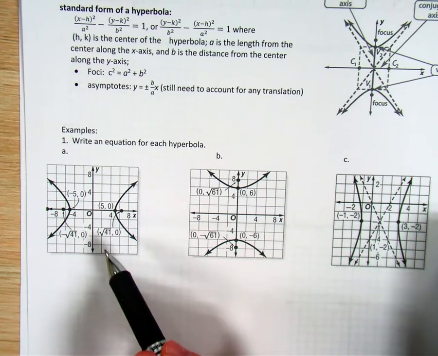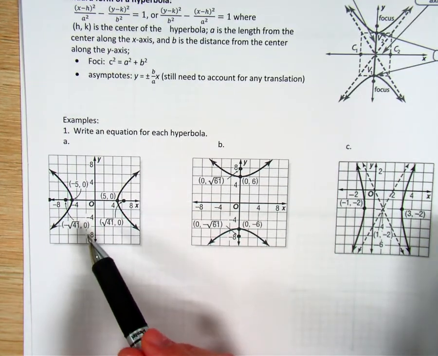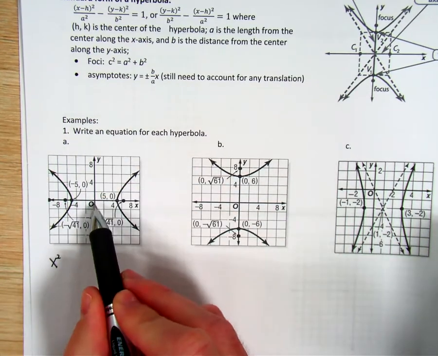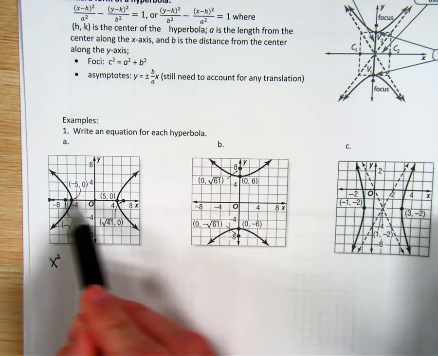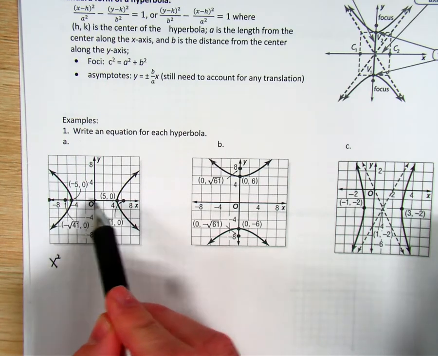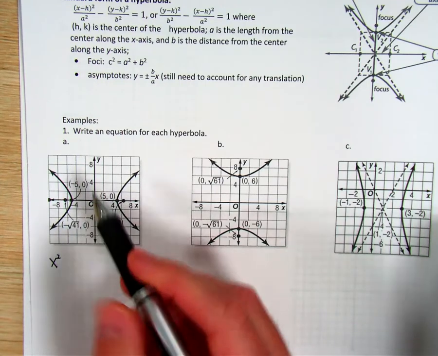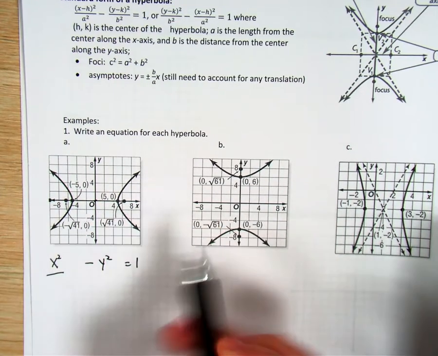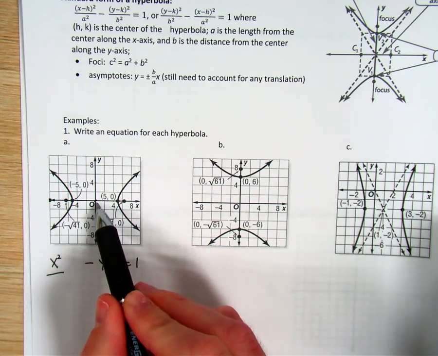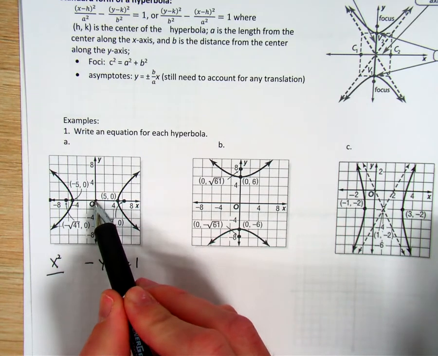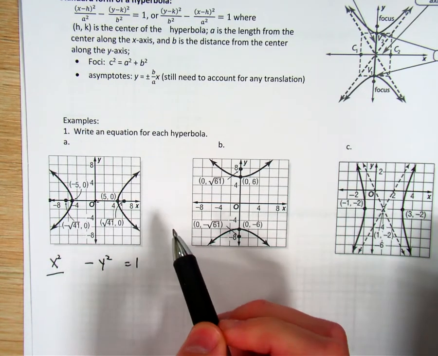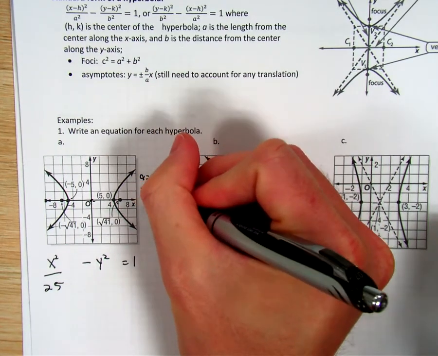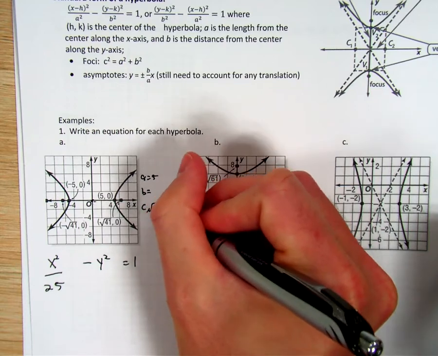Our first one here, we're going sideways, so that means we should have x squared first. We can see that we're going to be centered at 0, 0. That's halfway in the middle of my vertices as well as the focus points, my foci. So I know I've got something that looks like this. What's my horizontal distance from my center? From here to a vertex is going to be 5, and 5 squared is 25. So my a was 5. I don't know b yet. c is radical 41.